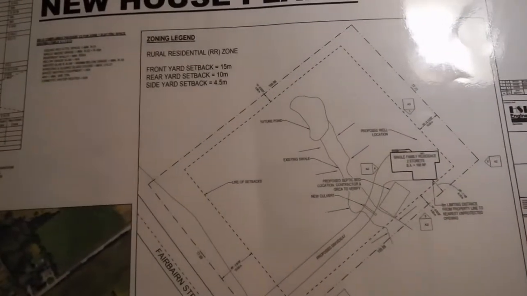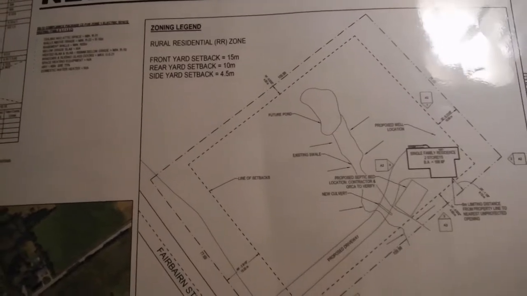So this will be a session where I'm going over the plans for the house, and what I'll try to do is narrate as completely as possible so you get an idea as to exactly what we're trying to do and the way that we're going about doing it. So here are the plans, and I'll first concentrate on this particular section.